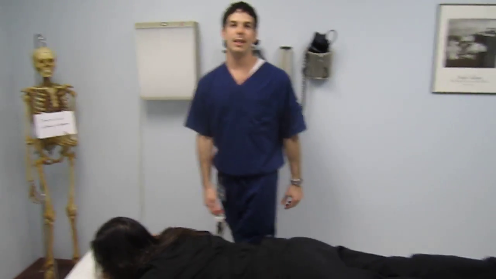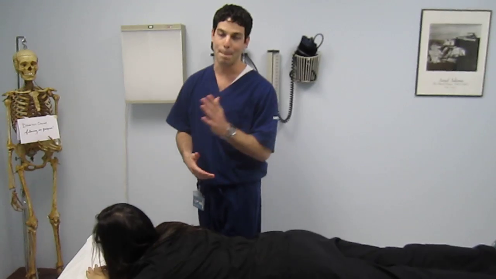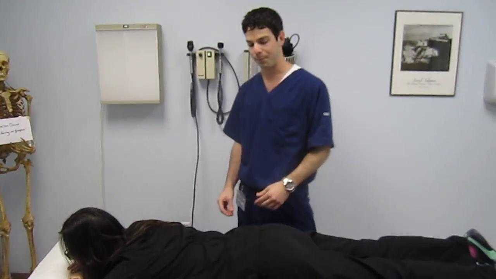Next thing we're going to talk about is the backward bending test. The backward bending test, again, tells you whether it's forward or backward. So that's the information we're after here.